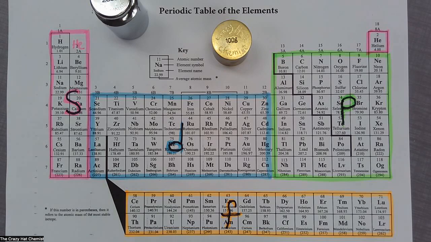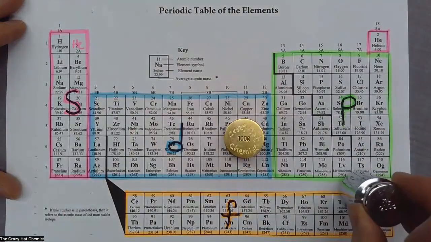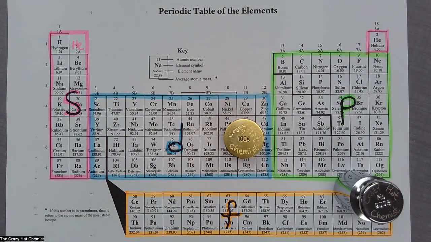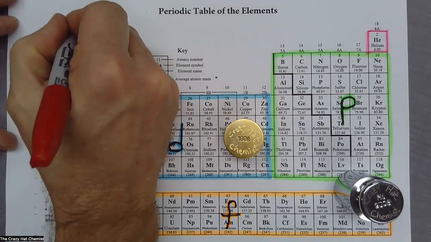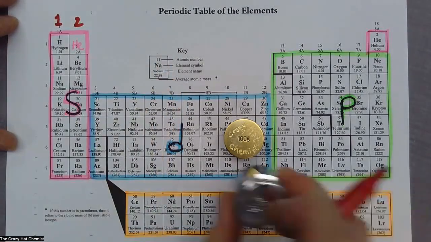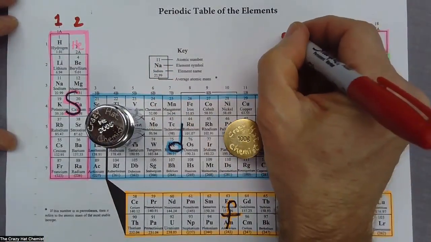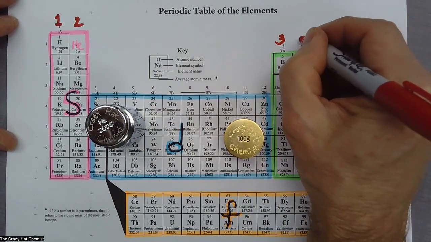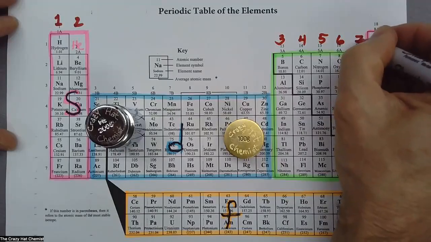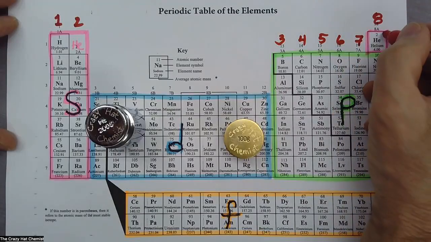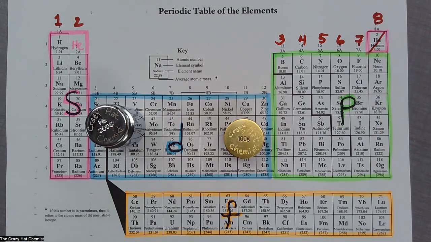Now, I'm going to do a few more things here. One of the other items we're going to be doing as far as categories is writing down the number of valence electrons within these groups. So we're going to do group 1 and group 2. That's 1 and 2 valence electrons respectively. This is 3 and 4 valence electrons, 5 and 6 and 7 and then 8. I will draw a line through helium, being that helium does not have 8 valence electrons.